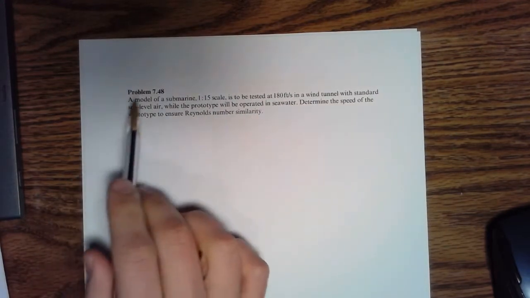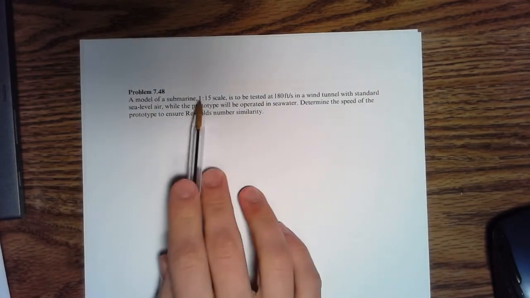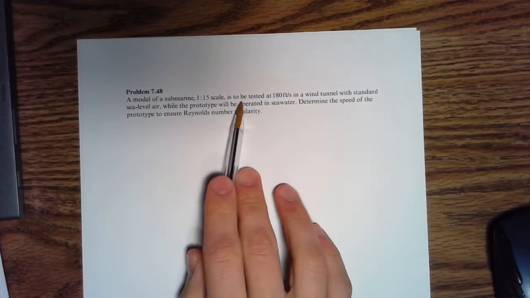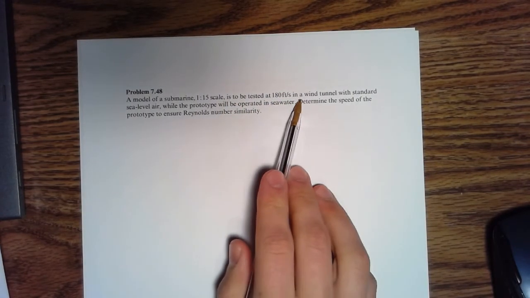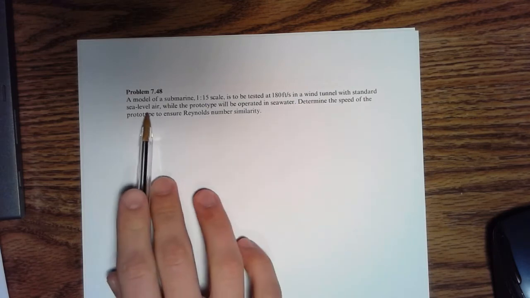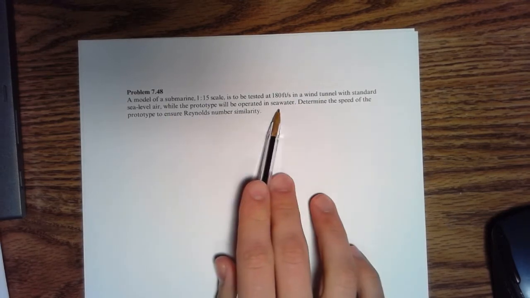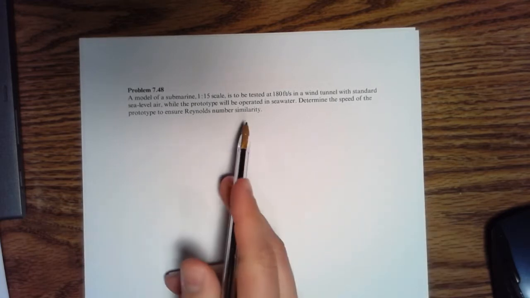So in this problem, we have a model submarine, 1/15th scale, to be tested at 180 feet per second in a wind tunnel with standard sea level air, while the prototype will be operated in seawater. Determine the speed of the prototype to ensure Reynolds number similarity.